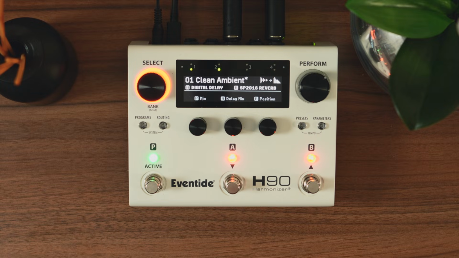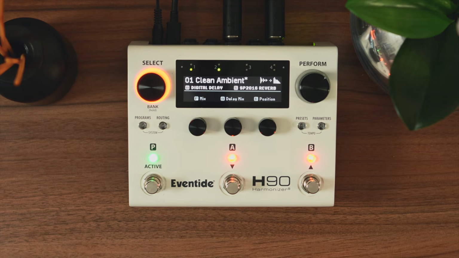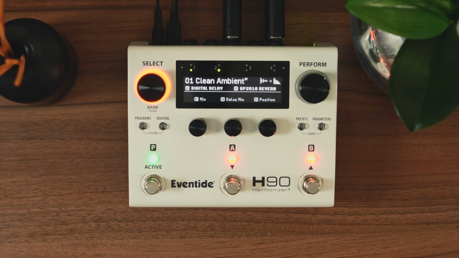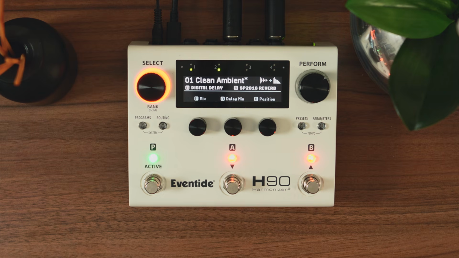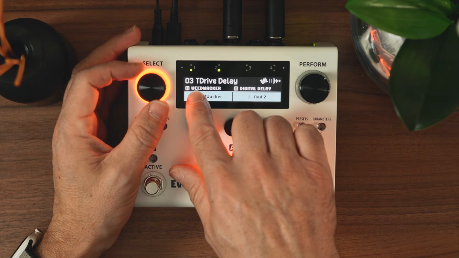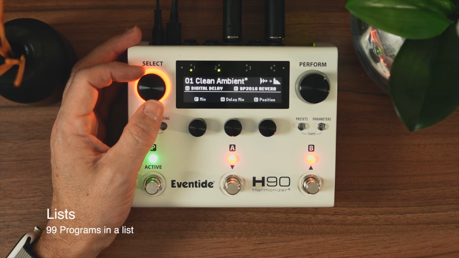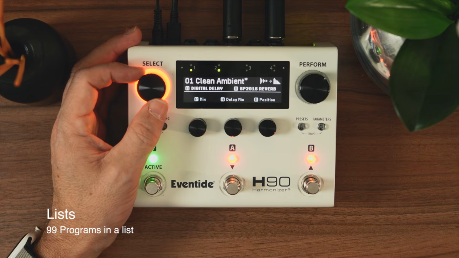So here we are, we have the H90 set up. We have a simple ARP going on in the background. We are on clean ambient, which is program 1. So the first thing that you need to try and understand with the H90 is the terminology, which is not particularly helpful. So there's a number of layers. If you turn the select button, you scroll through from 1 up to 99. This is called a list. There's 99 programs in a list.